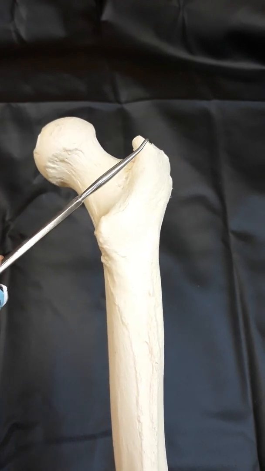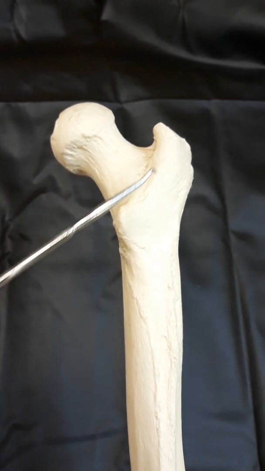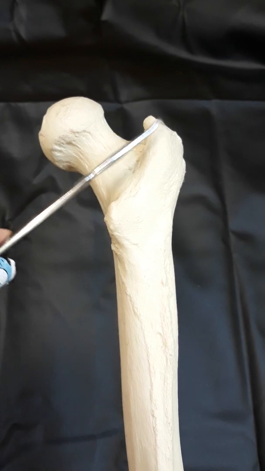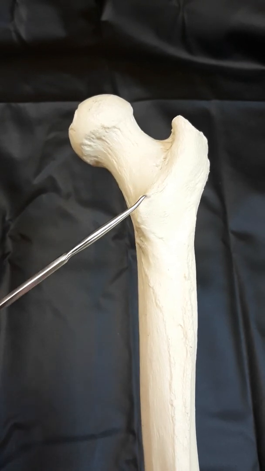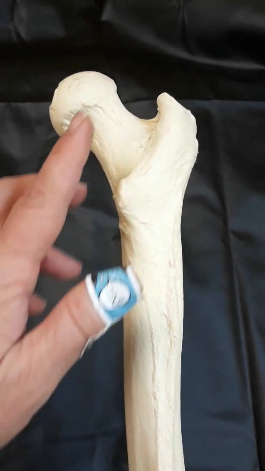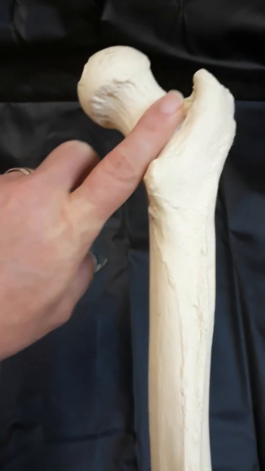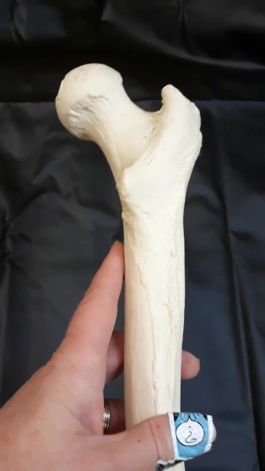And then we have these two bumps right here, which are the attachment points for tendons for the thigh muscles. And they're pretty large. There's a very large ditch right here that these two projections form.